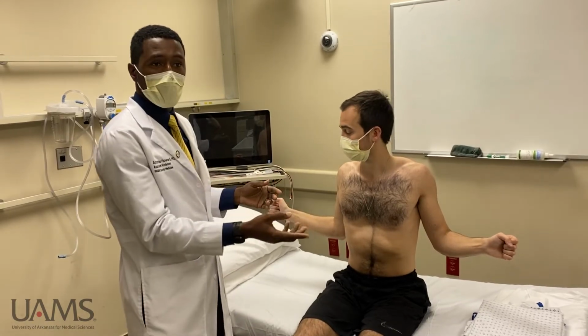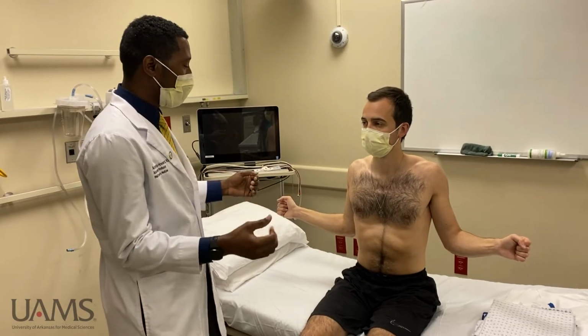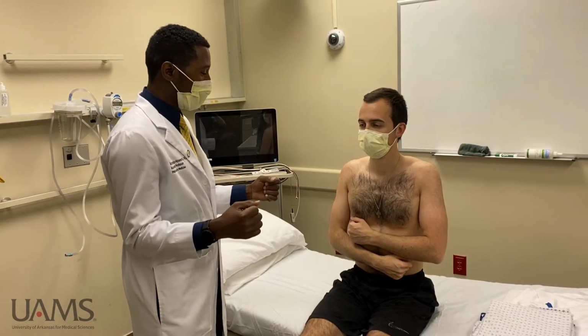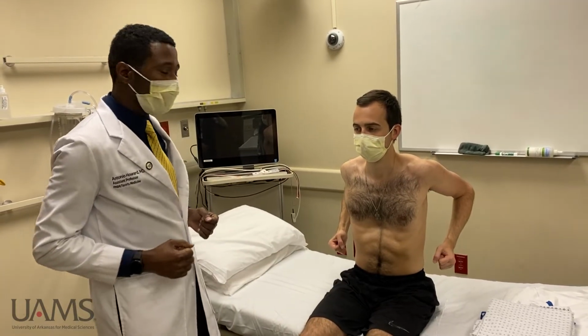But again, we're comparing the affected side to the unaffected side for asymmetry. Come back to the middle and then cross for internal rotation, and then back to the middle and scoot back for extension of the shoulder.